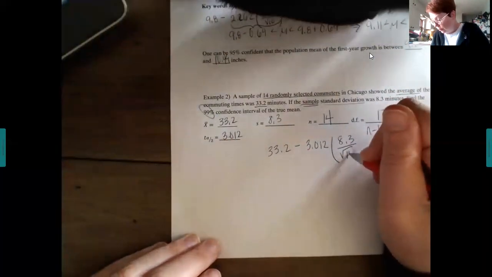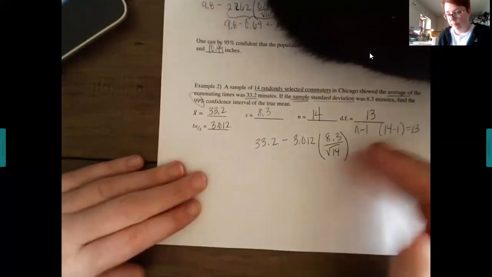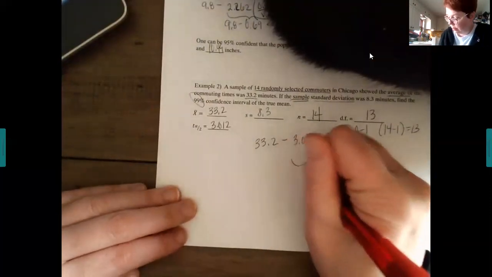Okay. So in the formula, we find the margin of error first. And okay, cat is only slightly in the way now.